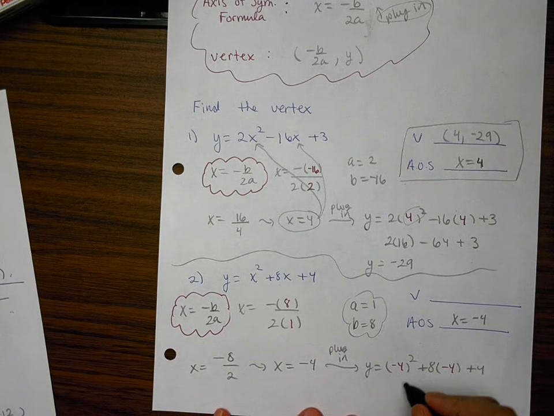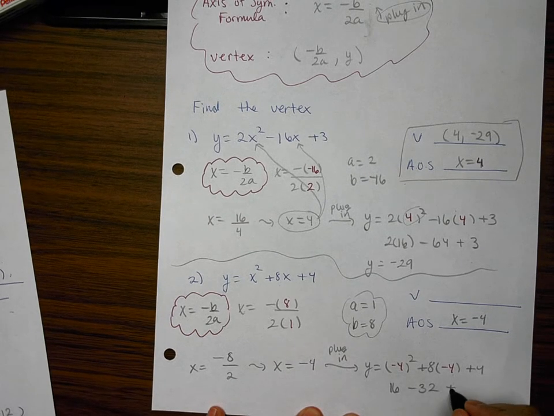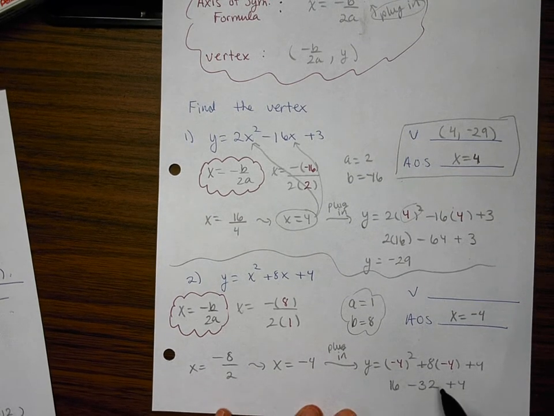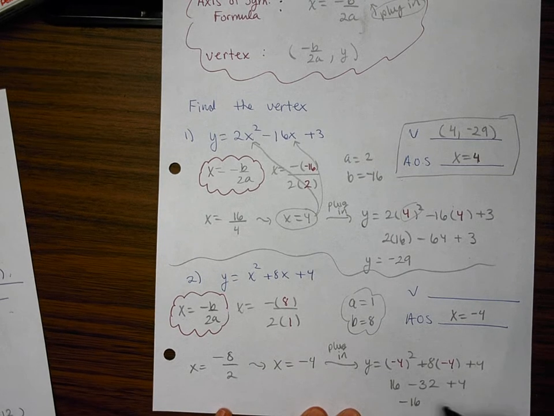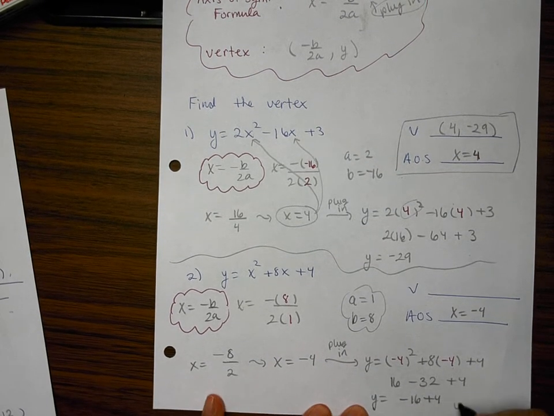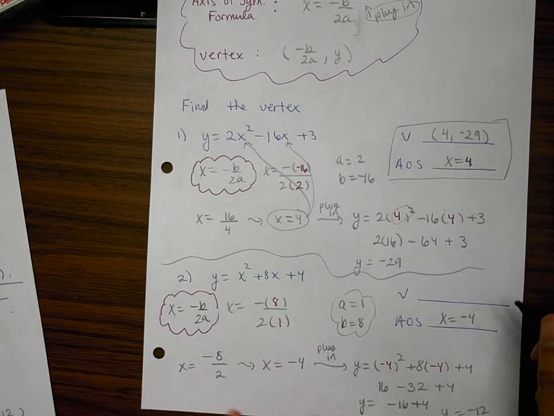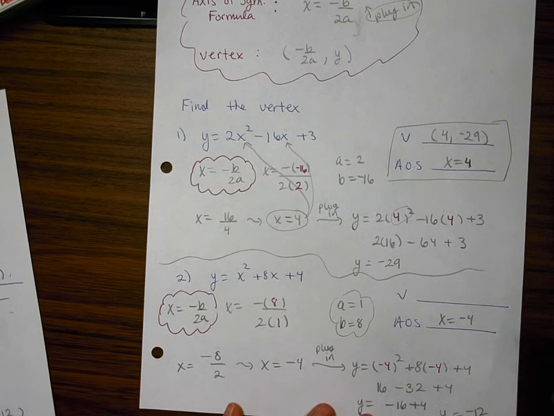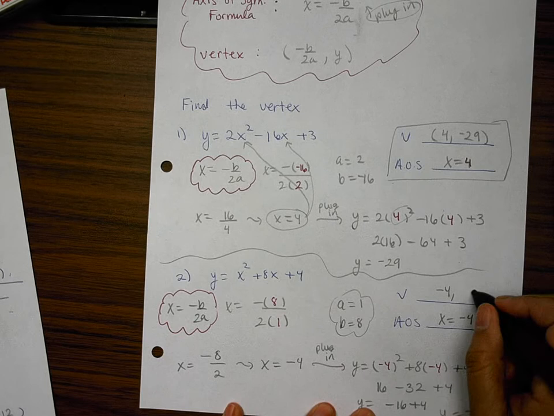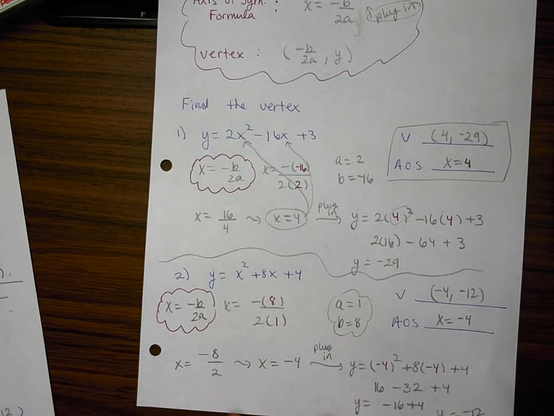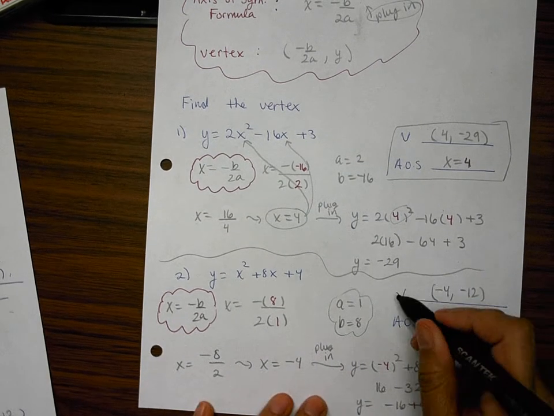Negative 4 times negative 4 is positive 16. 8 times negative 4 is minus 32. And then plus 4. 16 minus 32 is negative 16. Plus 4 gives you negative 12. So my vertex, always the x value from the axis of symmetry, is negative 4 comma negative 12. And that there is your answer.